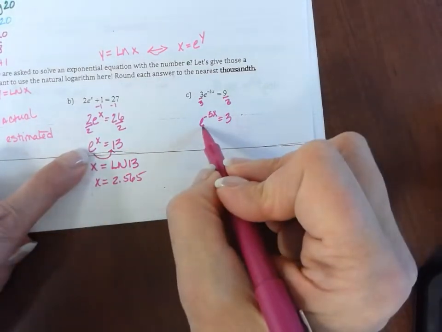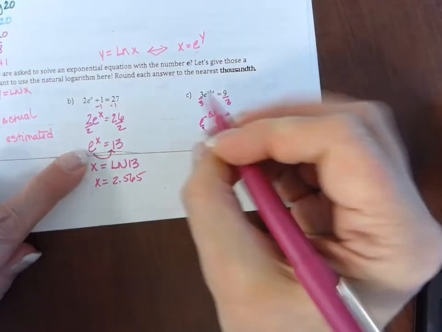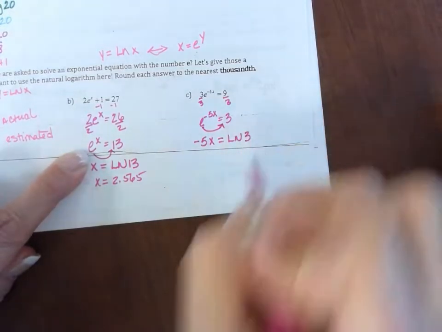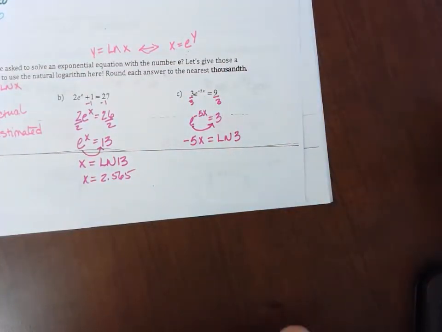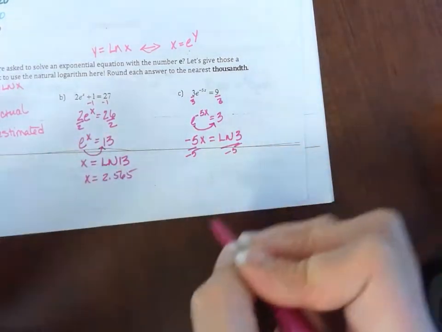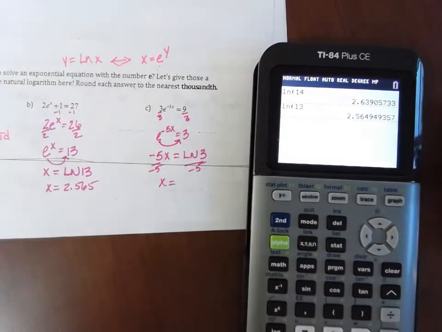I'm in this format where I have e, flip it over, so negative 5x is equal to the ln of 3. And then I can just divide by negative 5, and do some plugging and chugging.